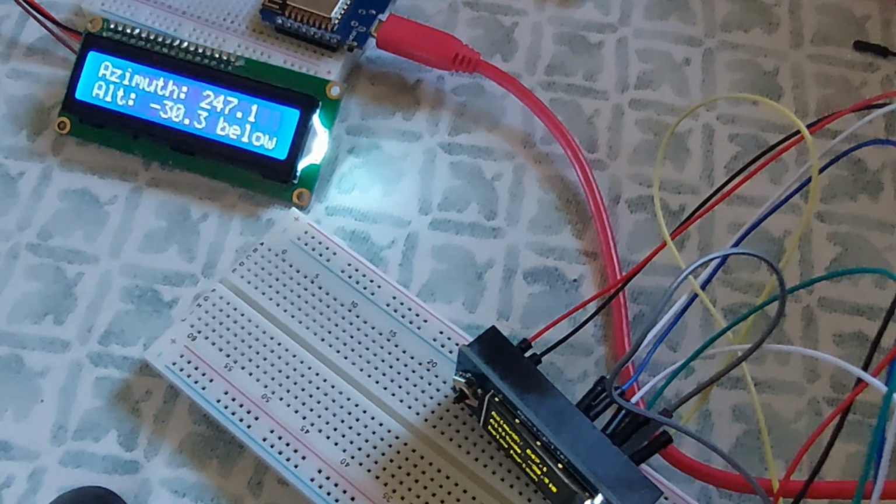I'll put the link on how you measure it. And here it says altitude is minus 30.3, because that means that the moon is below the horizon, and that means that it's not visible.